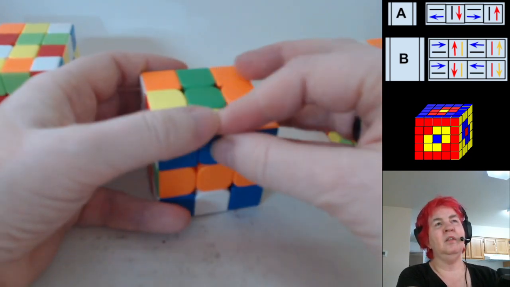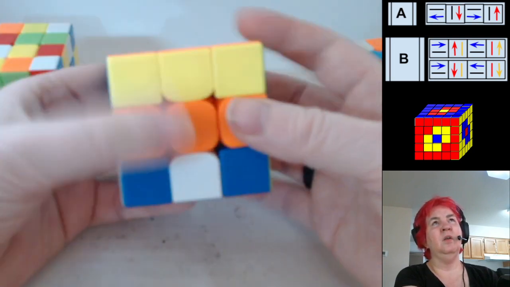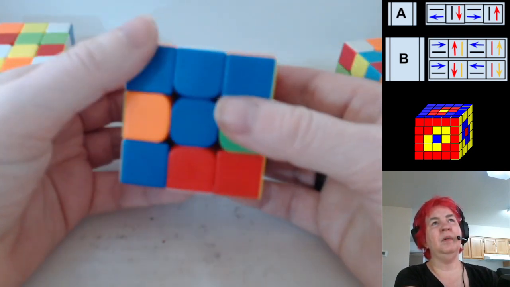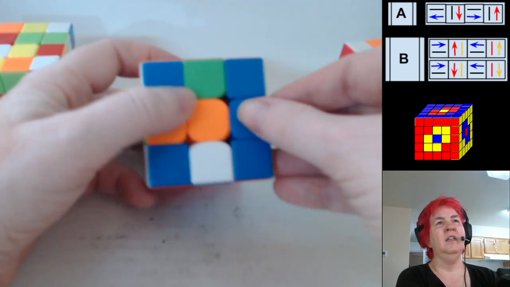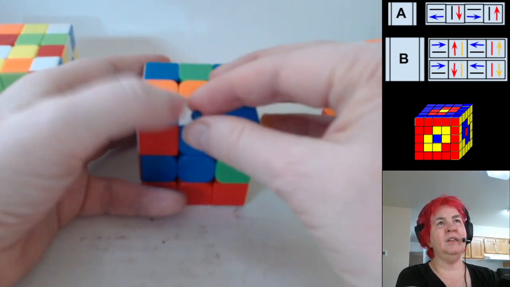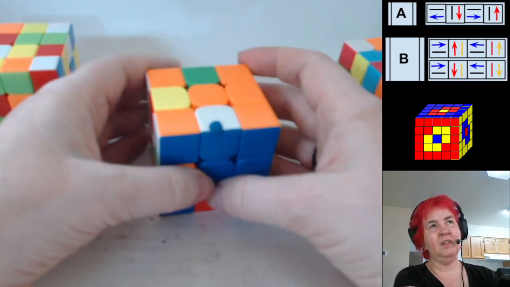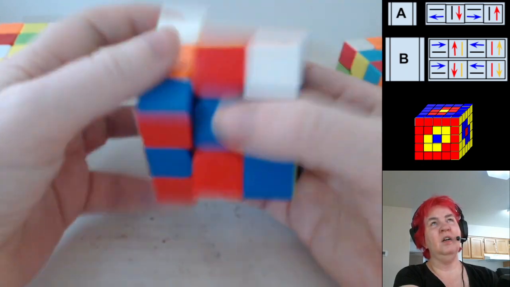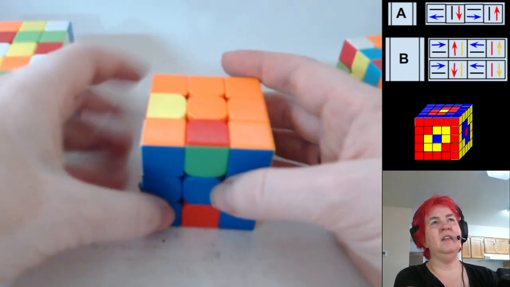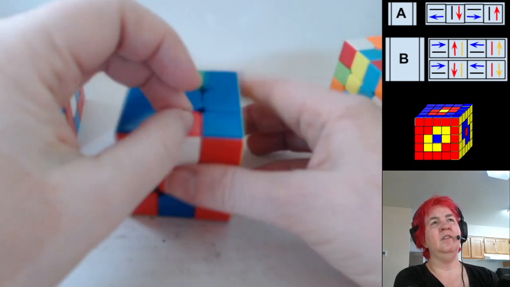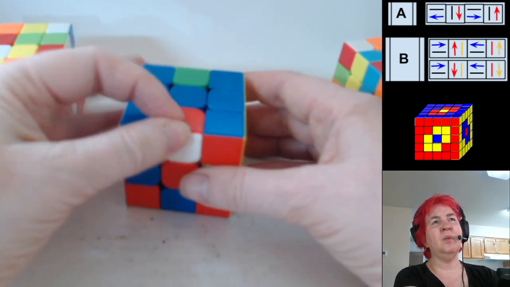Here's another one. Corners already match the front. It's going in this direction. Away, up, in, up, away, down, in, down. Okay? For as long as there's a yellow or white in the middle, we're doing the opposite edges. Corners match the front. It's going in this direction. Away, up, in, up, away, down, in, down. Okay? Find another one. Find another yellow or white, but we want the yellow or white to be on top.